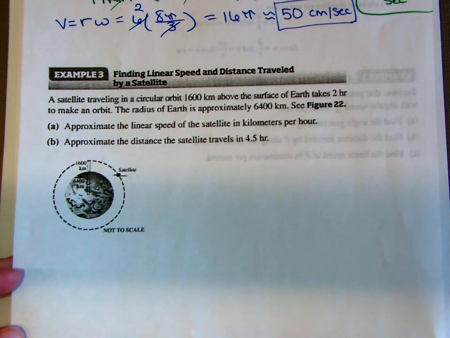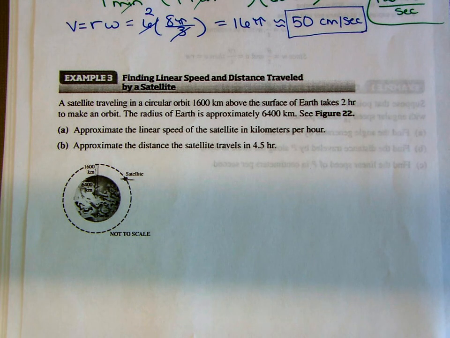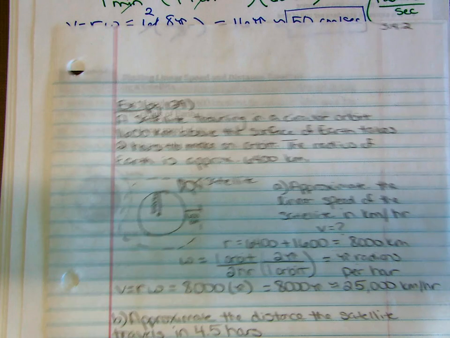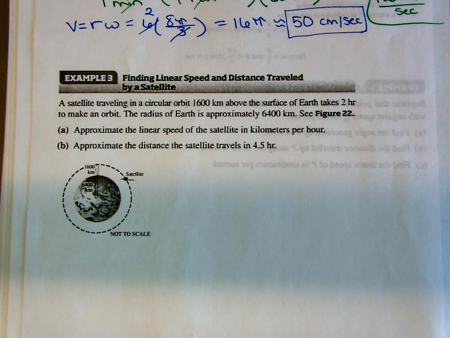Let's do a satellite problem. If you look at my notes, I drew a really nice satellite because I didn't have the picture. So you can marvel at my artwork if you pull that up. It says a satellite is traveling in a circular orbit 1,600 kilometers above the surface of the Earth and takes 2 hours to make an orbit. The radius of the Earth is approximately 6,400 kilometers, and they give you this nice picture. Approximate the linear speed of the satellite in kilometers per hour.